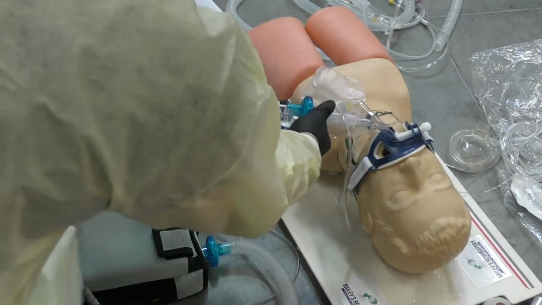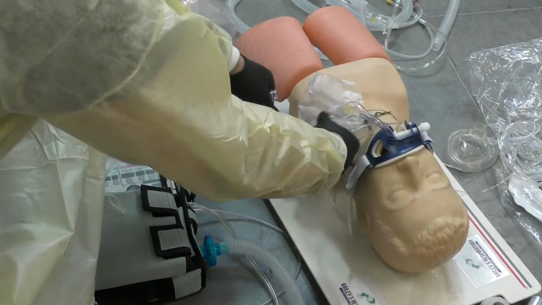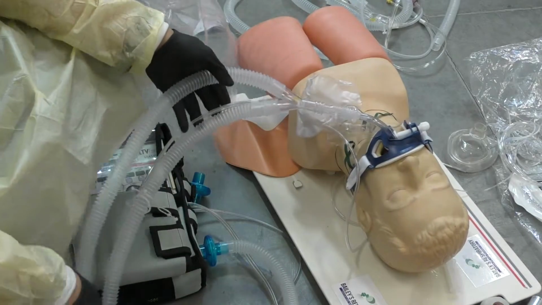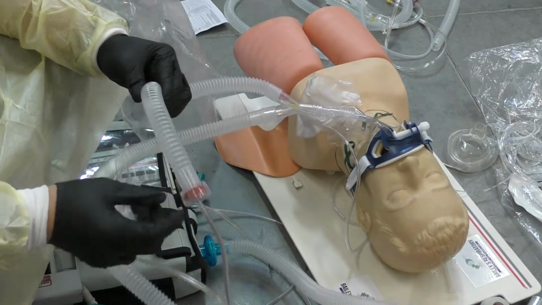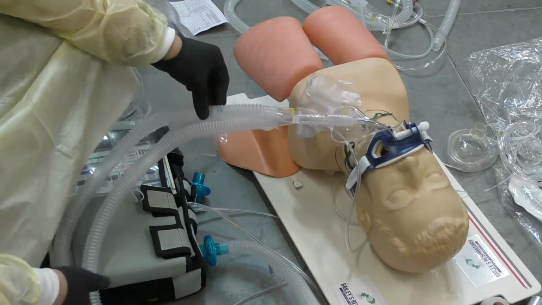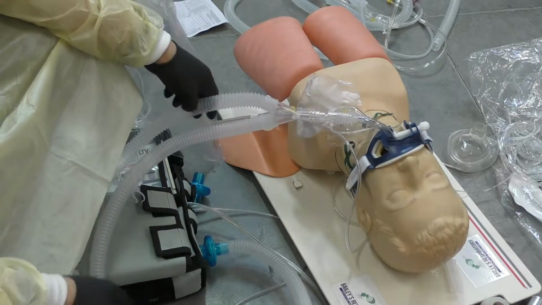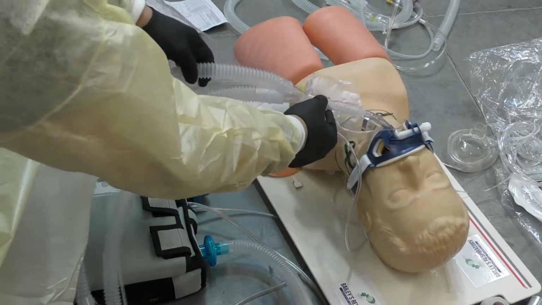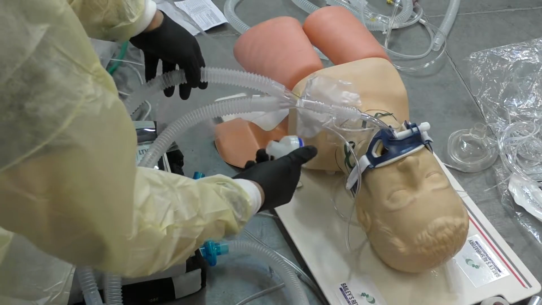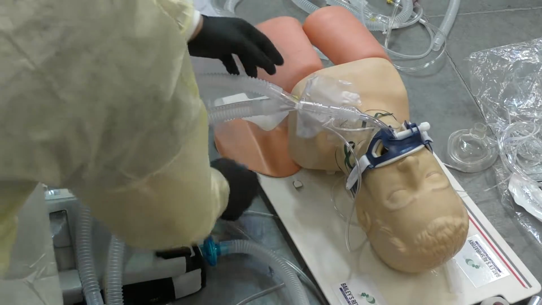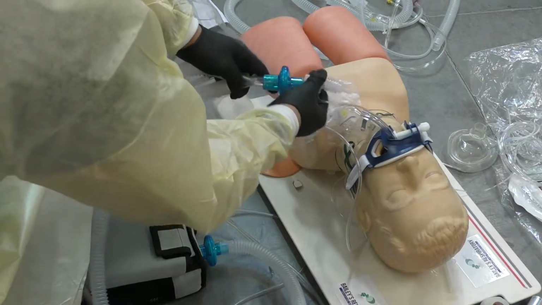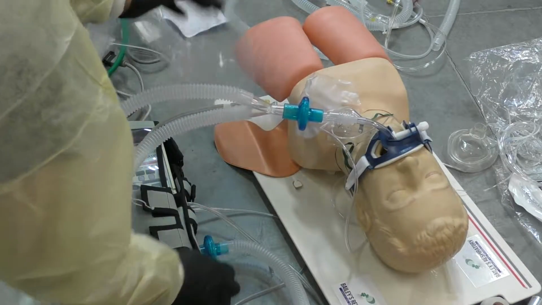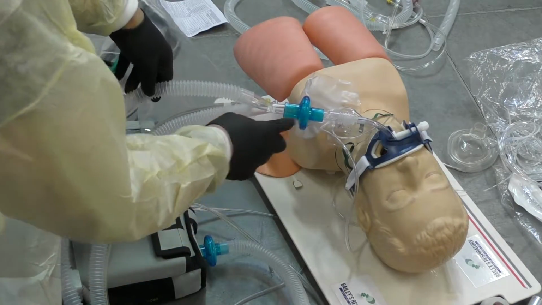If you don't have a barrier here, you're going to be expelling all those droplets out of this. So the only way to protect us from that is you've got to put another filter proximal to the patient, and so we'll put our filter here. And we also have one that protects the machine. Now these are just regular filters.